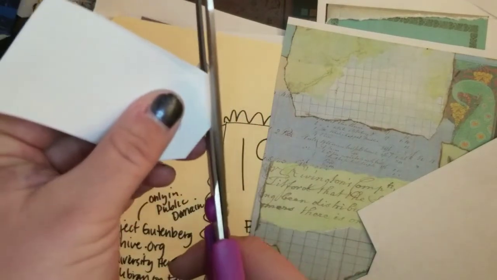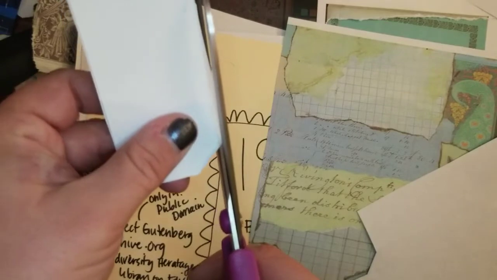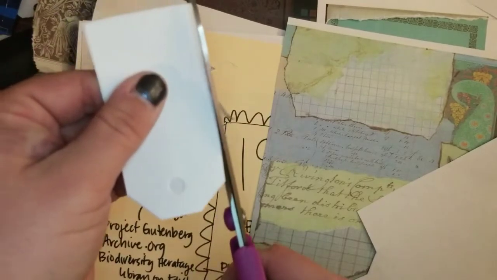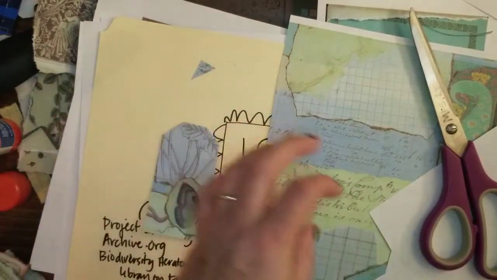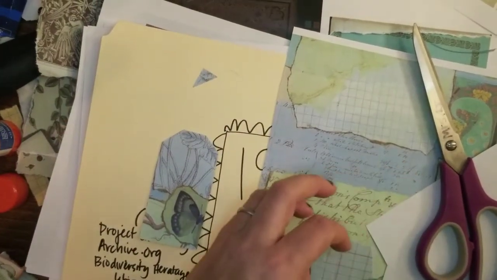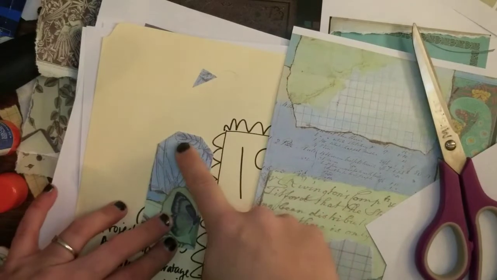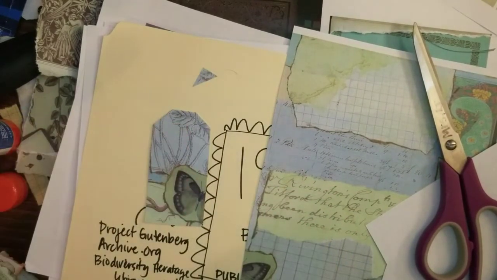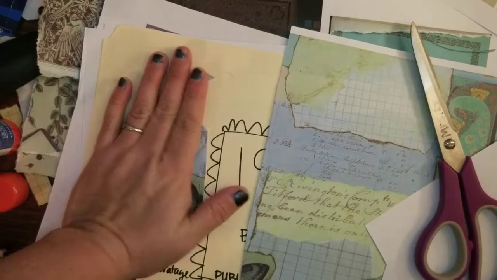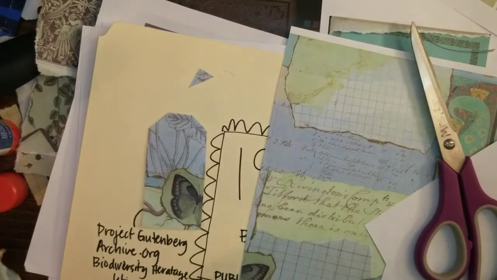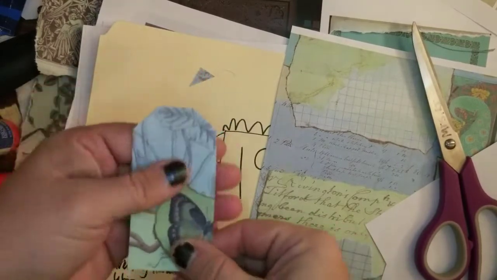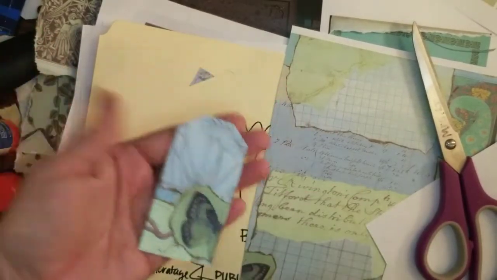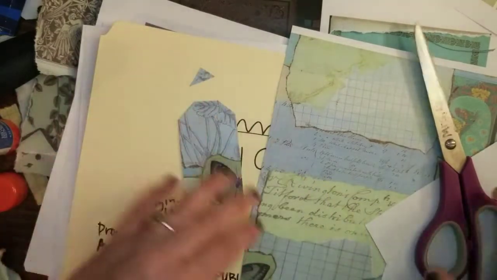So I'm just trimming this tag to kind of show you. I didn't even do it straight, but who cares about that? So there's my tag here, and I do not have my hole punch, but I could punch a hole. I could put more things on it. You know, I could put more public domain images on it, or I could just put things on it, but this is my base.